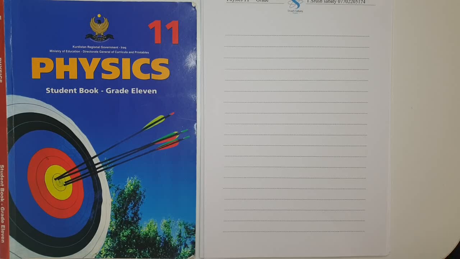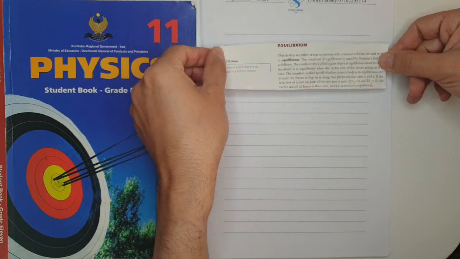Okay, what is the equilibrium? I will read it, and this is called translational equilibrium, because in 12th grade you have read about rotational equilibrium.